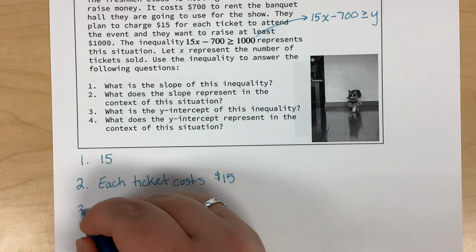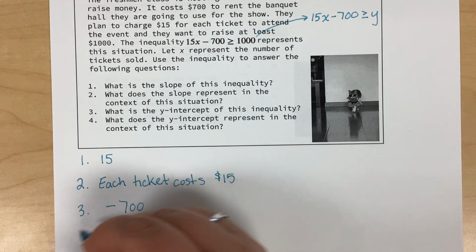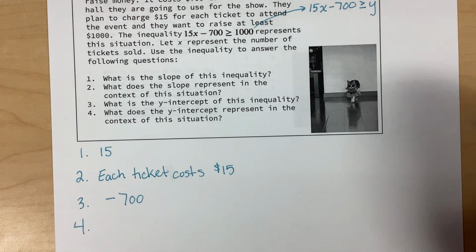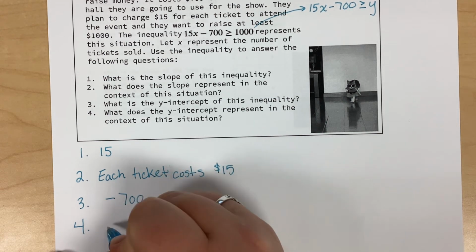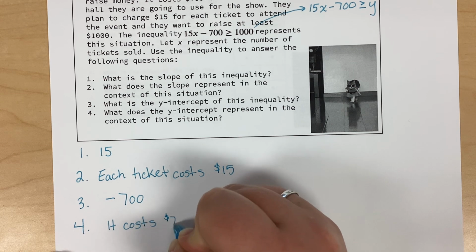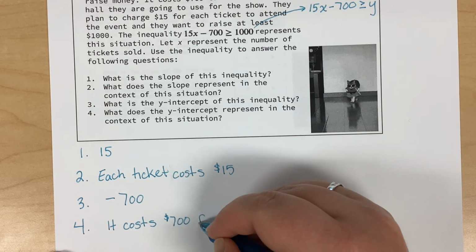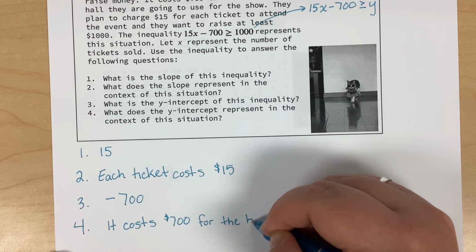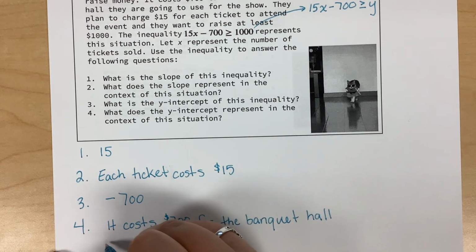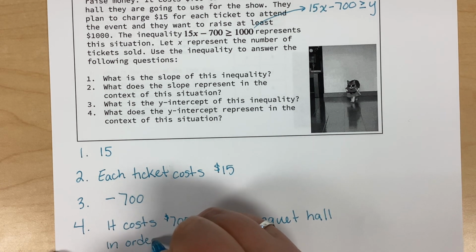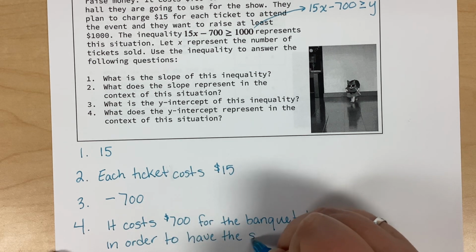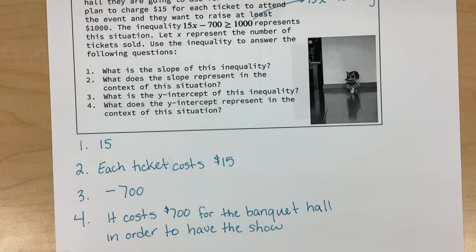Then number 3, the y-intercept is negative 700. And it's negative because they had to pay that money for the banquet hall before they even started making any money. So it costs $700 for the banquet hall in order to have the show. And that's it. That would be the whole thing.